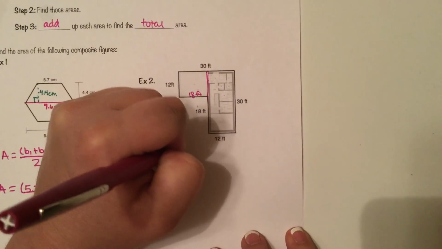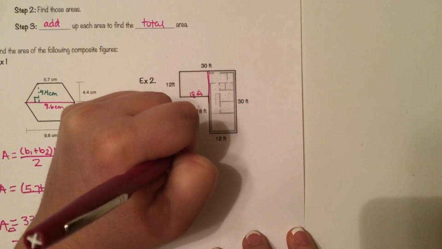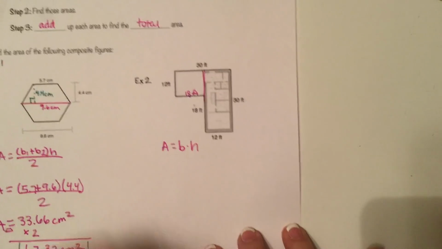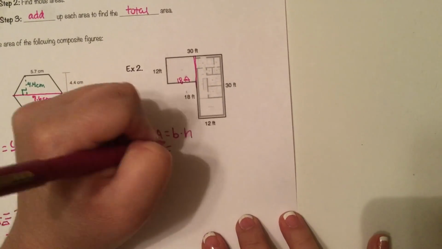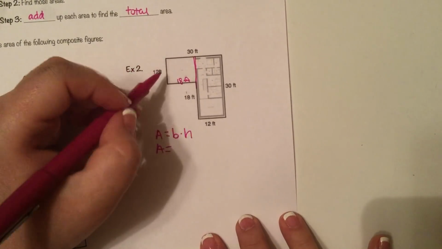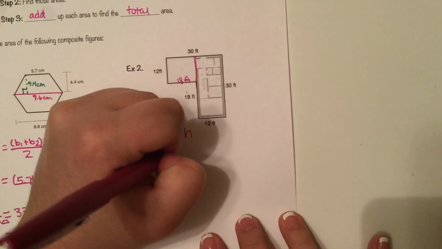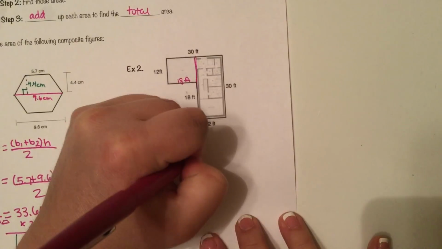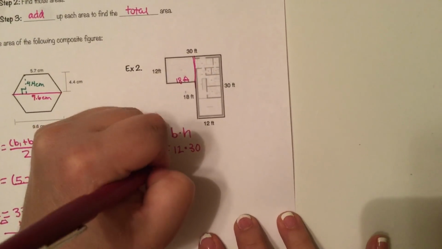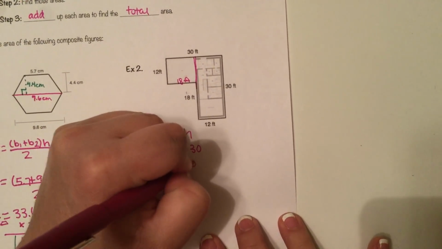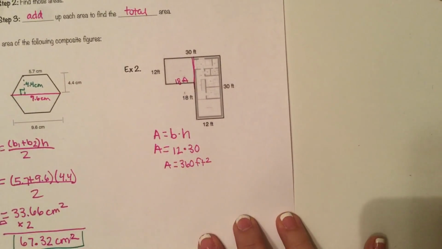We're going to start with our formula. Area of a parallelogram is base times height. So we're going to take the area equals a base of 12 and a height of 30, which leaves us with an area of 360 feet squared.